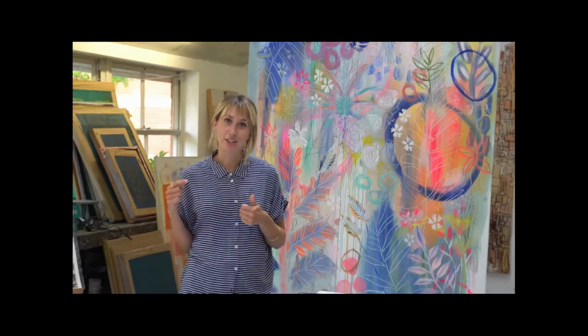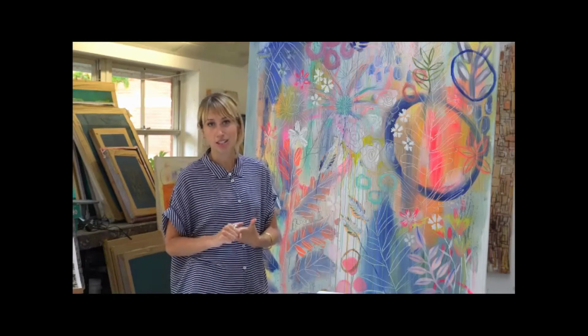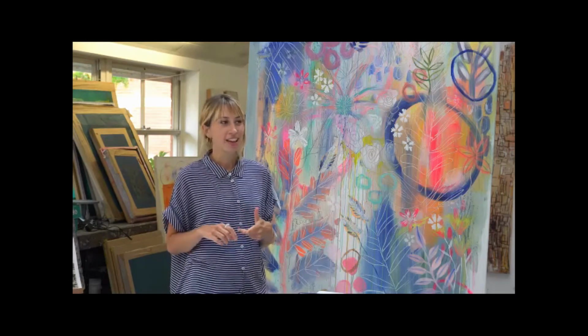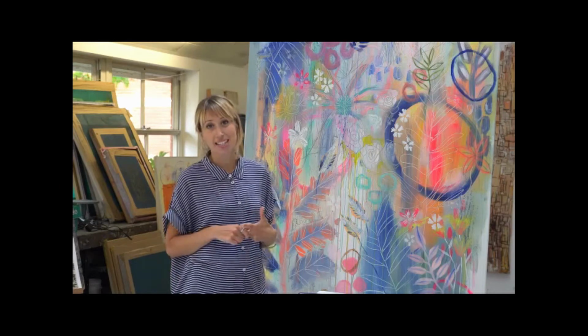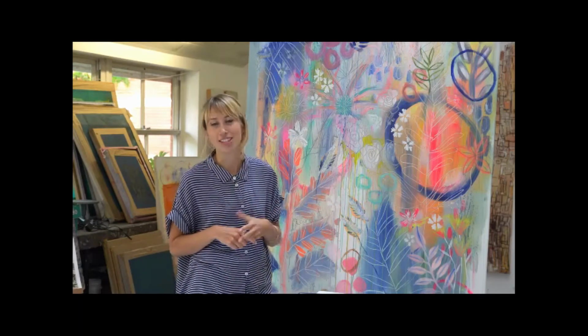They have access to a print table. We've got screen printing facilities as well. We do usually a screen printing project in the upper 6th year. We have a kiln for ceramics and also access to photography darkroom if anyone wants to use that.